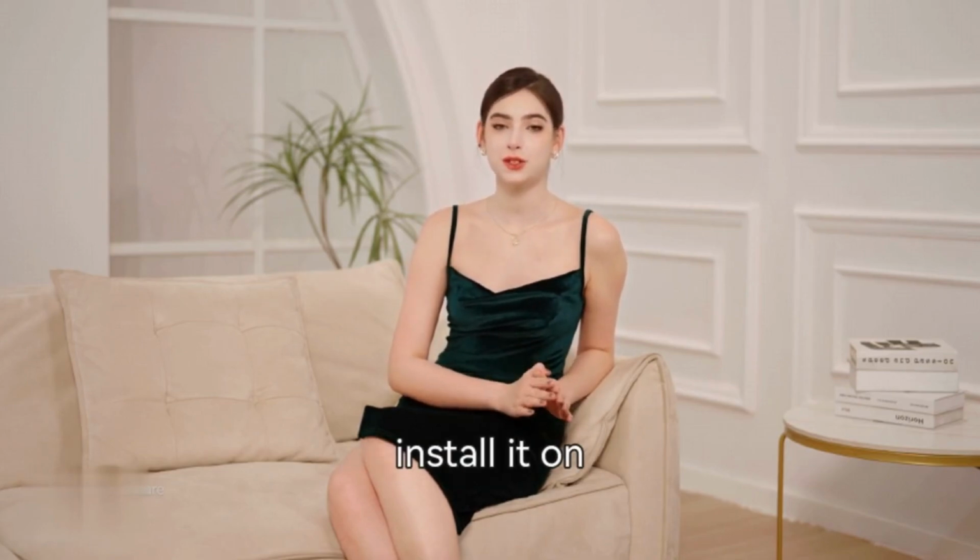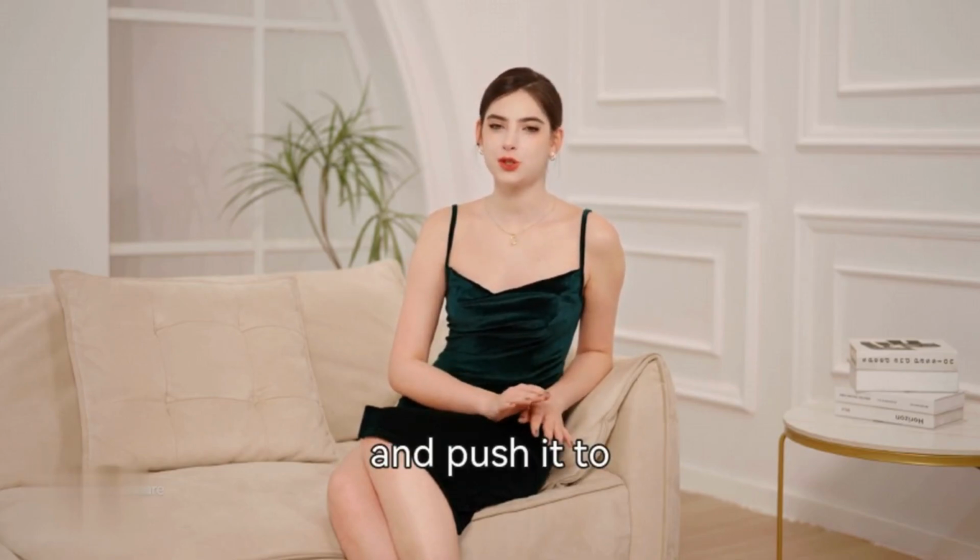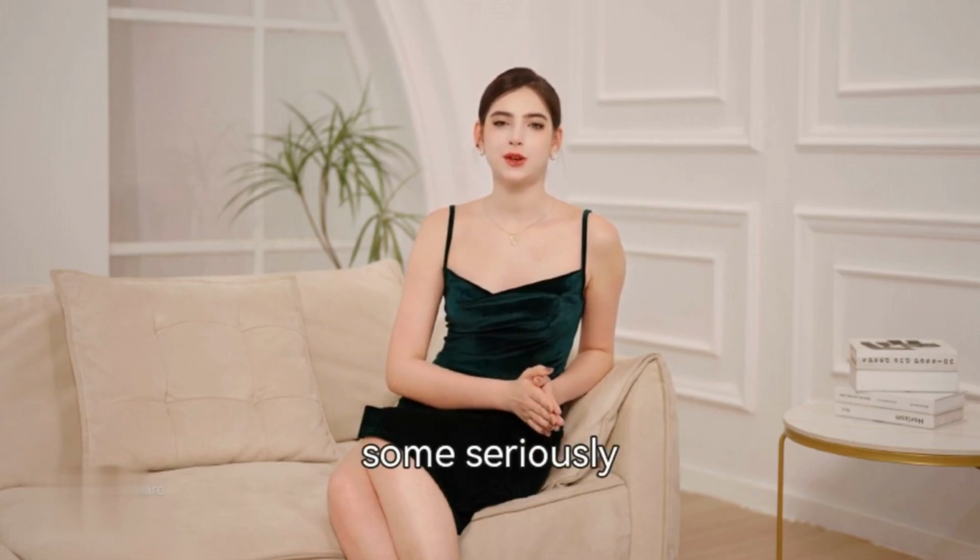So stick around because I'm going to show you step by step how to install it on your computer and push it to its limits with some seriously cool image transformations. Let's dive right in. Deblur this image.